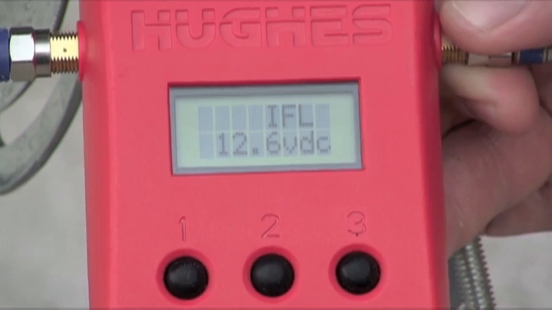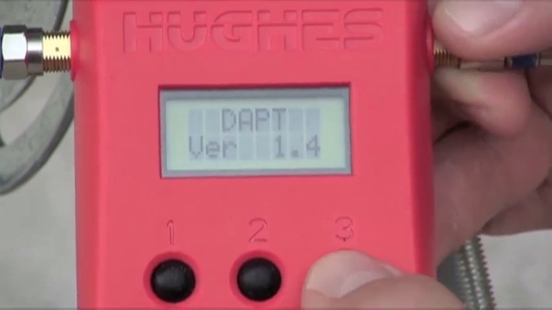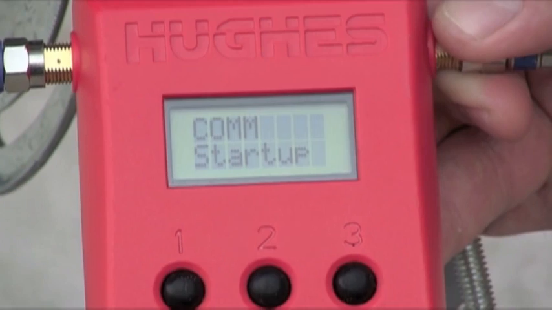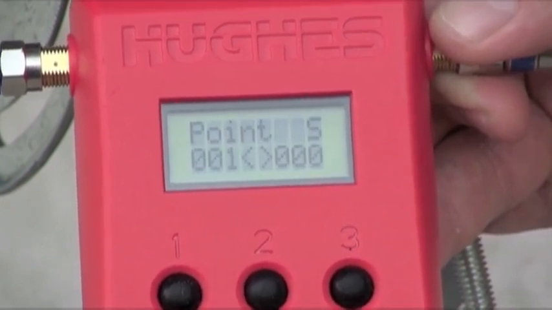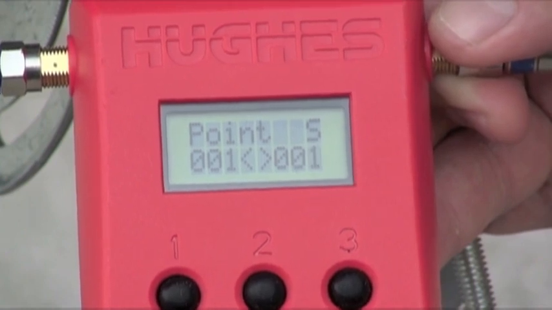The first step is to hit button 3. It will show the DAPT version number. It will say COM startup communicating with the laptop. It'll show logging the voltage measurement, and then it goes directly to point S.